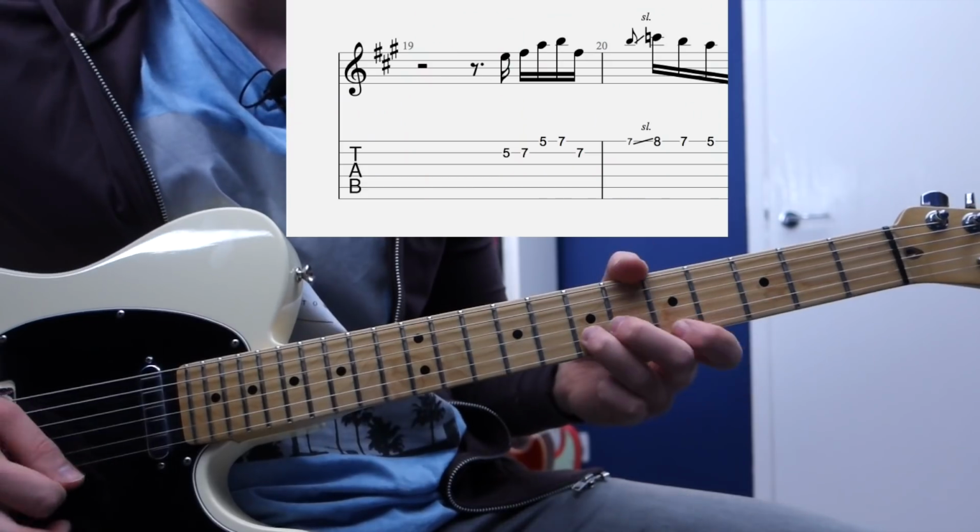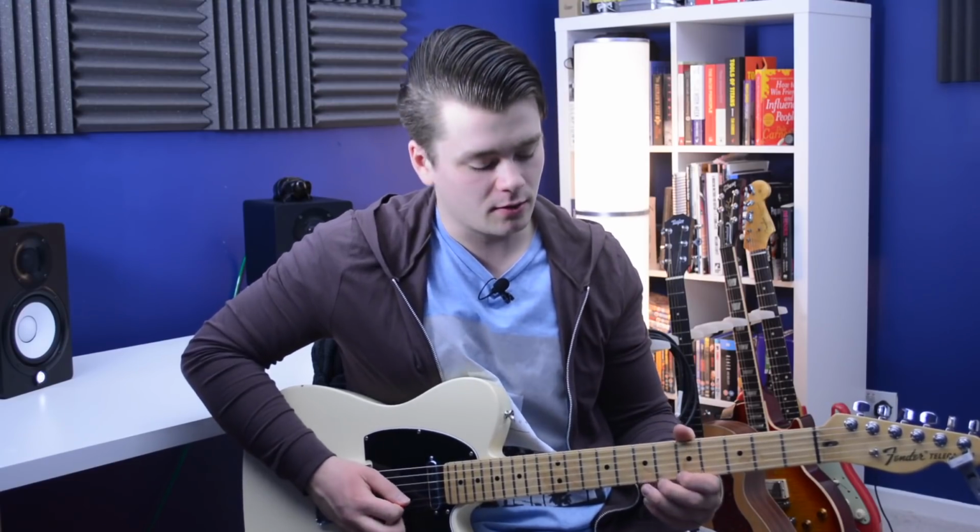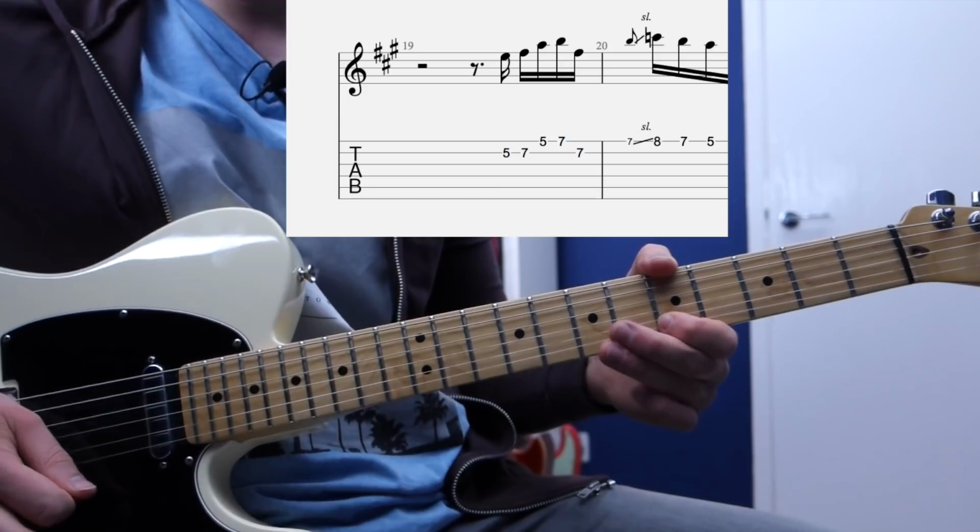For example, if we take the motif and end it like this, the use of the slide at this point here is the technique we're going to repeat. So listen to this.